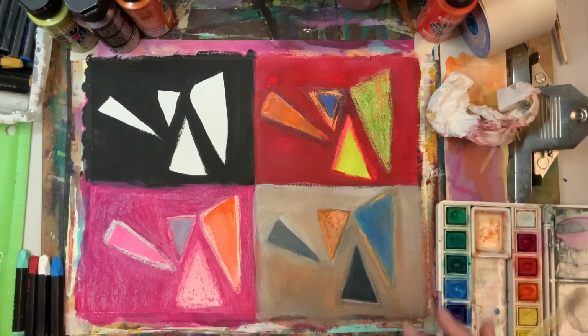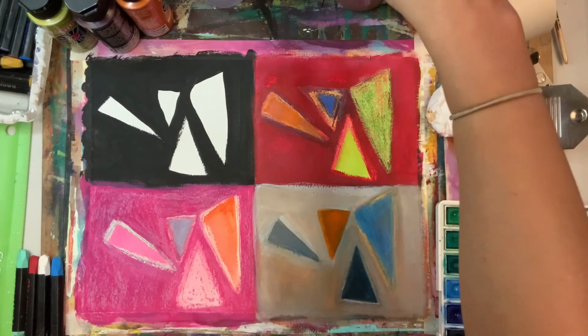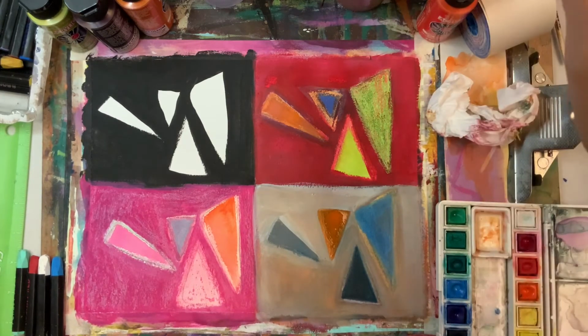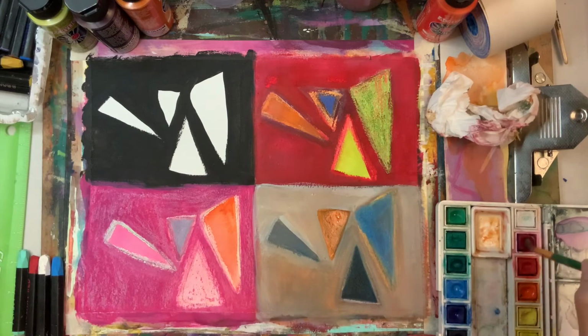That one feels pretty complete to me now. And this one does not. I was going for monochrome here. So maybe that's what I need to focus on here, is just bringing back in the pink colors.